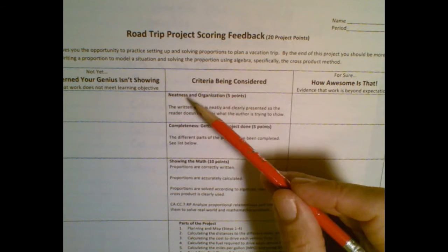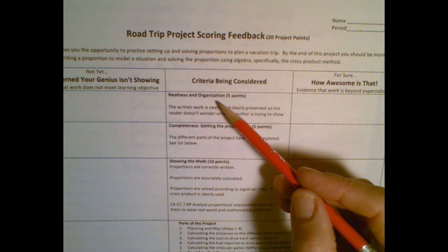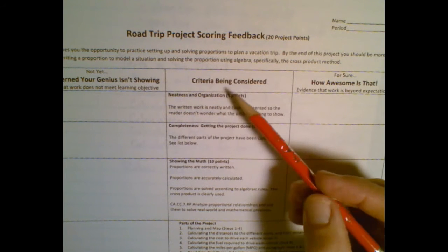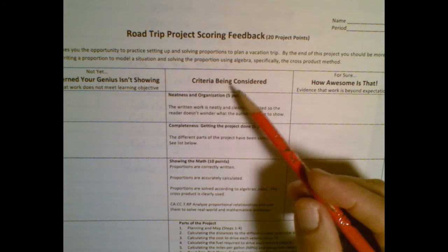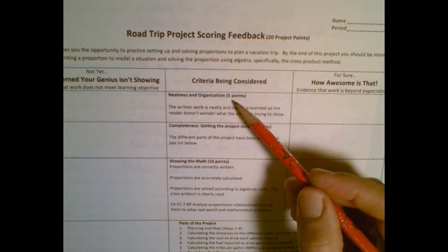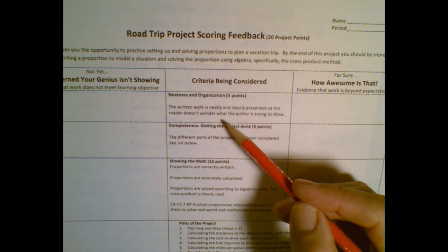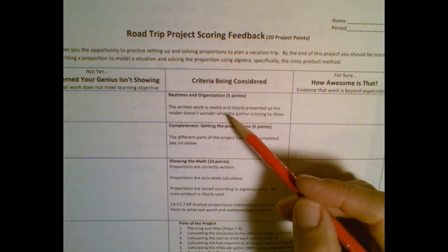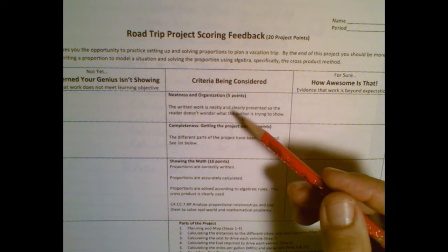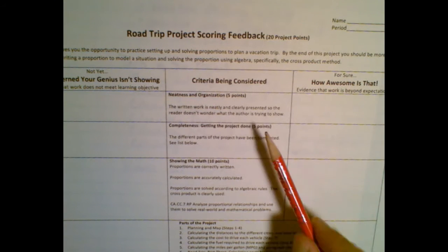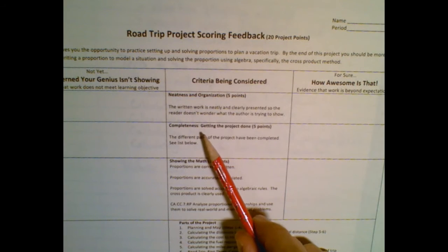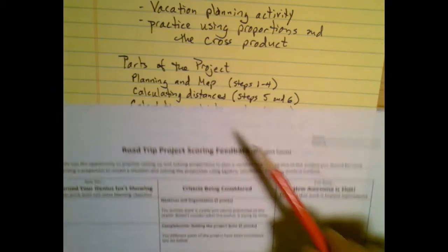So if you're neat, a lot of the organization is set up for you. It shouldn't be difficult to capture all these points. But you always want to make sure the reader can understand and be clear about what you're trying to show without figuring anything out themselves. 5 points is for completeness, and that is getting through all the different parts that we just mentioned here.